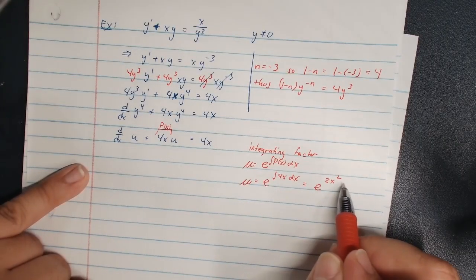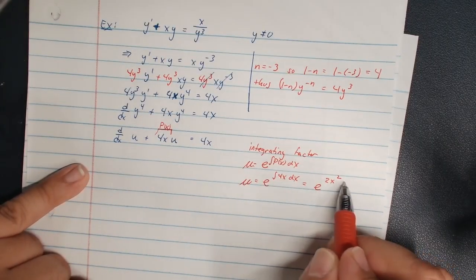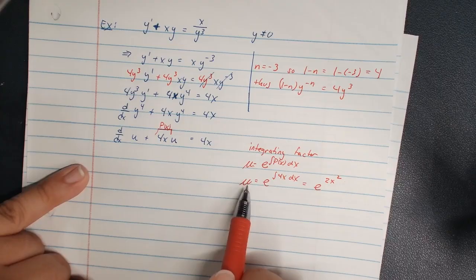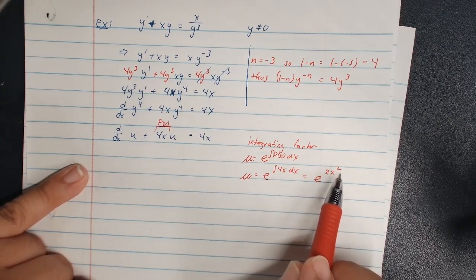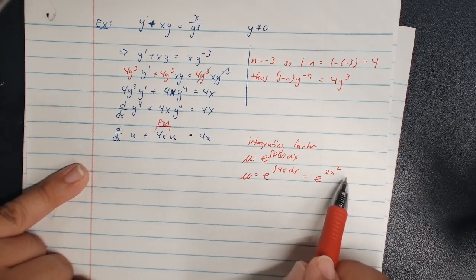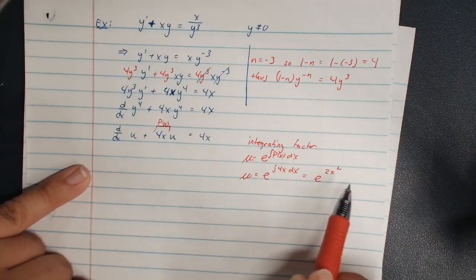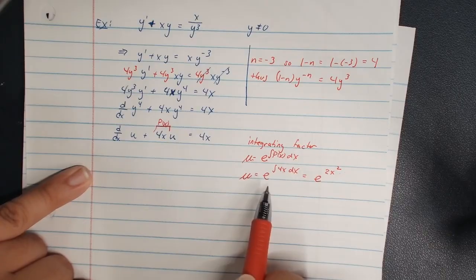Technically, there's supposed to be a constant of integration here, plus c, since I've integrated. But remember, for an integrating factor, we don't need a family of integrating factors. We just need a single one. And because of that, we're allowed to choose any constant we like. And here I chose my constant to be 0, plus 0. You can always just leave constants off for integrating factors.